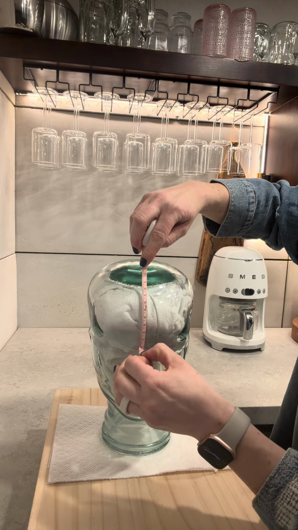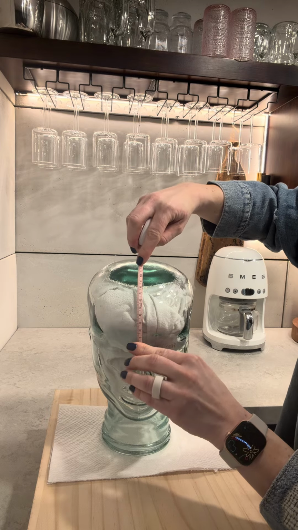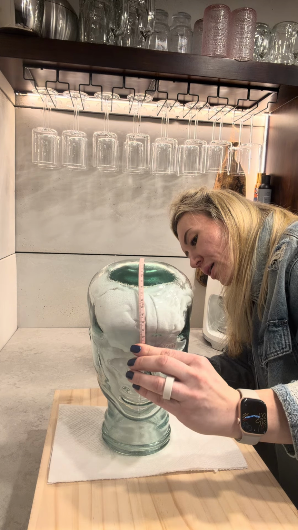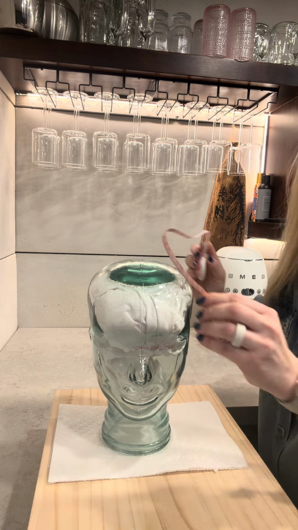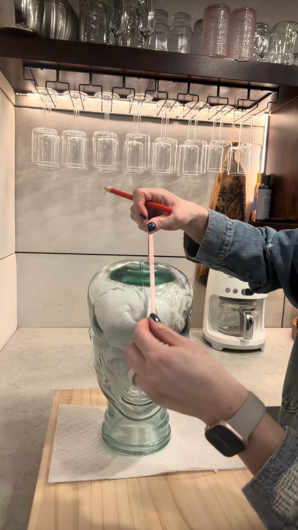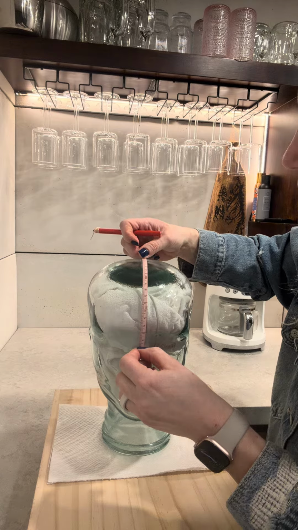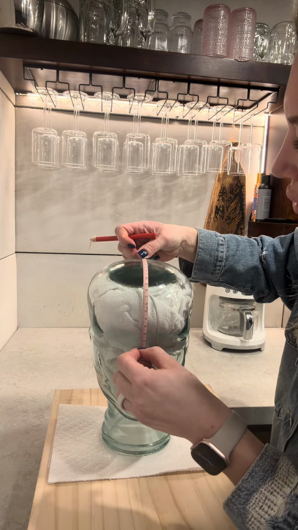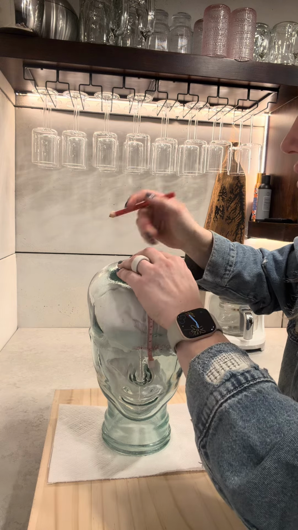from Nasion to Inion. It's 34. So I'm gonna mark Cz by dividing 34 by 2. It's going to be 17.